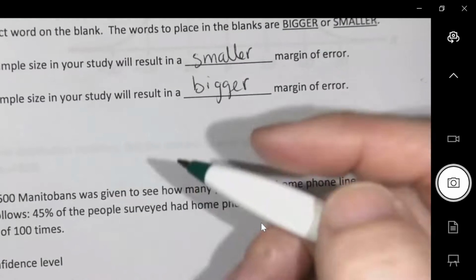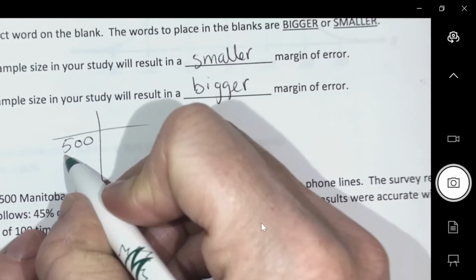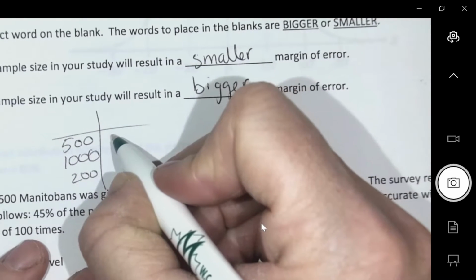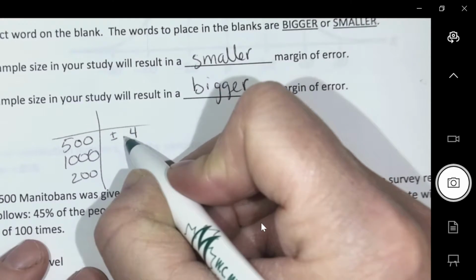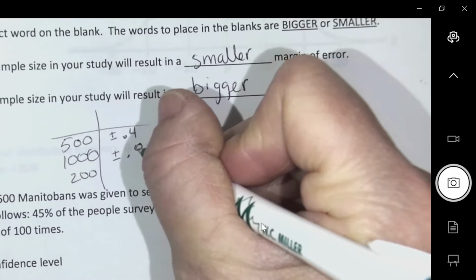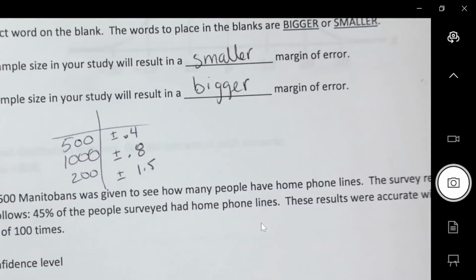Okay, so on your test, I think I had a little chart, and it was like 500 people, 1,000 people, or 200 people, and I put the margin of error in the wrong order. So what would I do to fix that? Which one should go where?